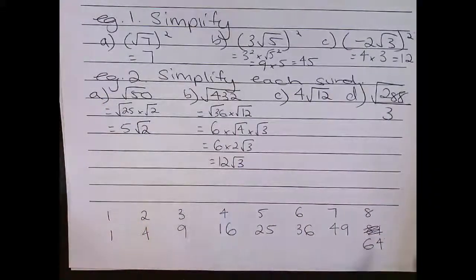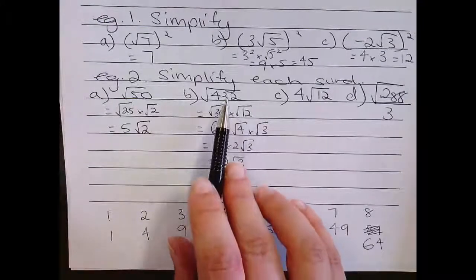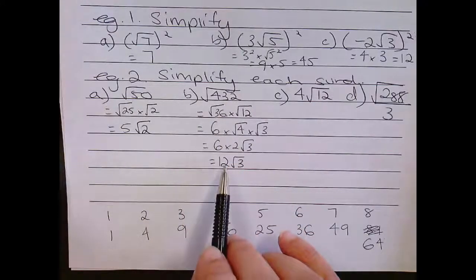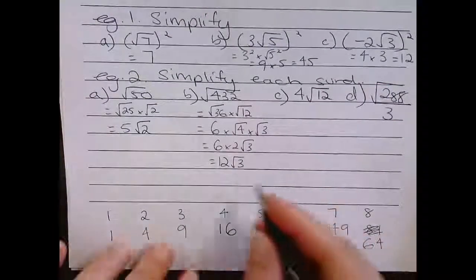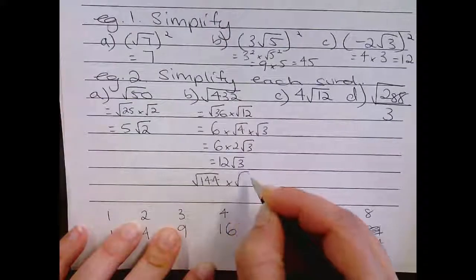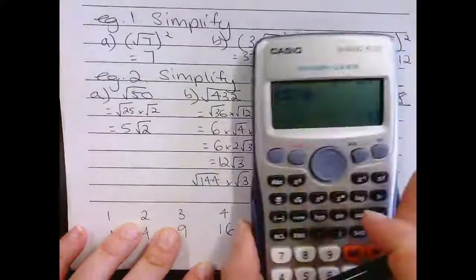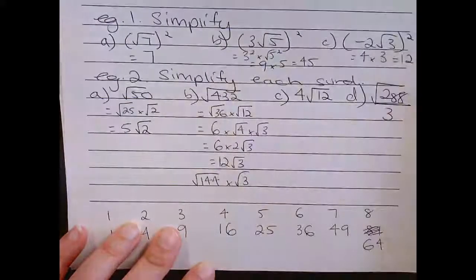Which means that this square, if I had started straight away, would have been 144, because 12 squared is that. So if I had done this straight away, I could have written that as 144 times 3. And you can check 144 times 3 is 432.